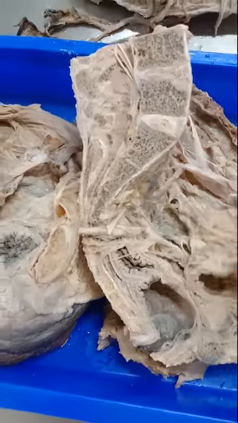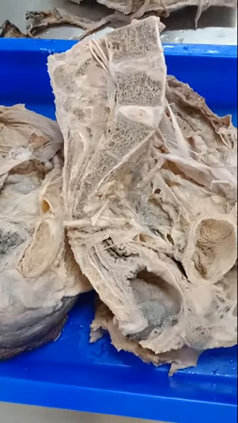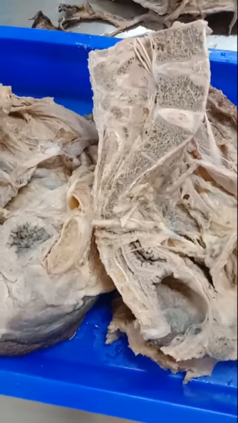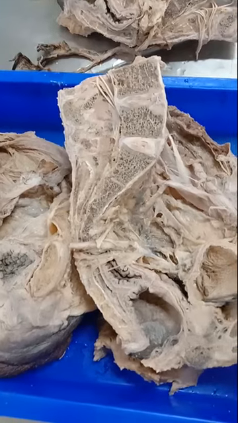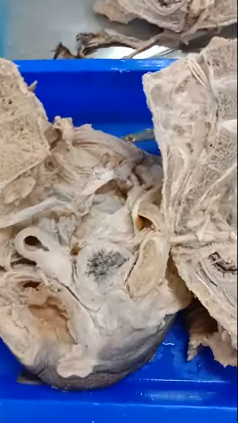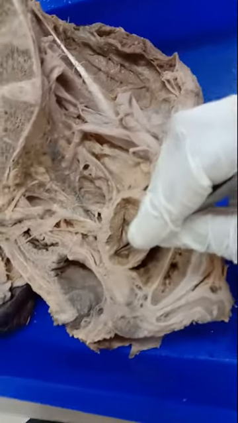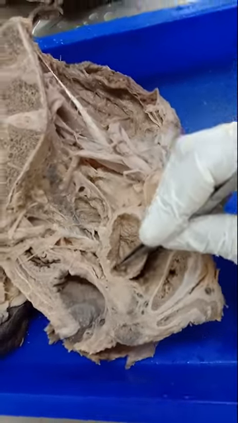This will be the superior surface. This will be the inferolateral surface. This will be the superior surface. This will be the apex, and this will be the base or posterior surface of the bladder. This will be the neck of the bladder. And here this part is the trigone of the bladder.